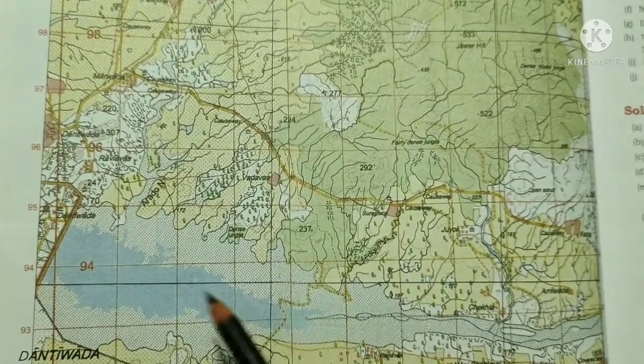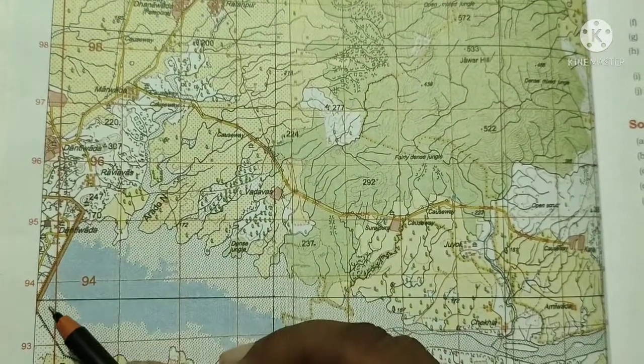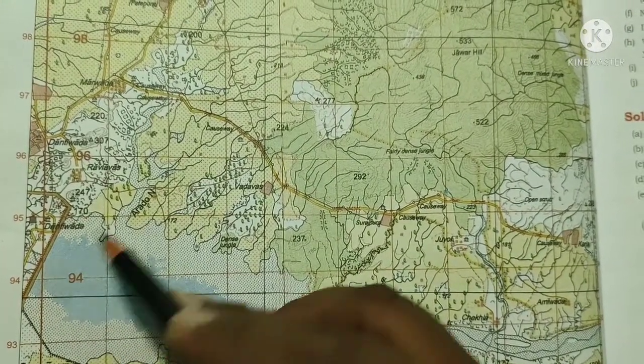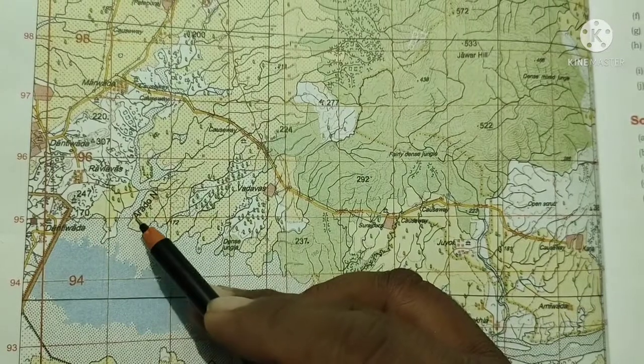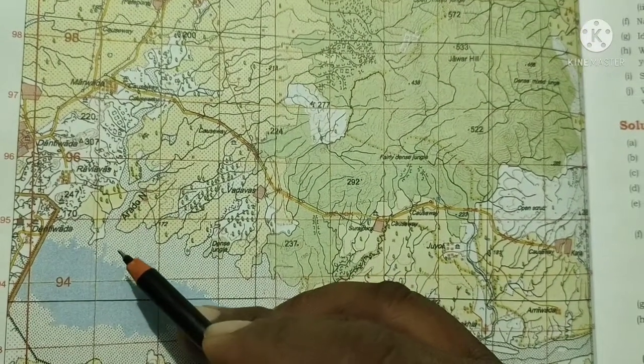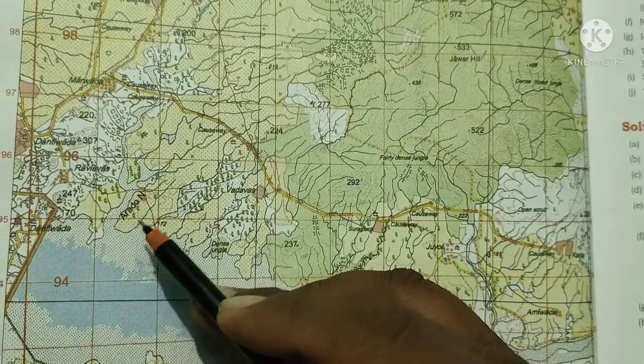Why is it the main river? Because the dam has been constructed. This masonry dam has been constructed over the main river. And somewhere here, this is Arado Nadi, which is actually joining this main river. Now why can't we say that this is a tributary or distributary?